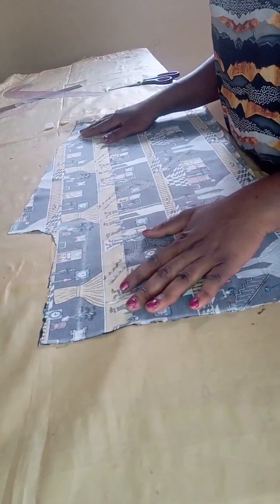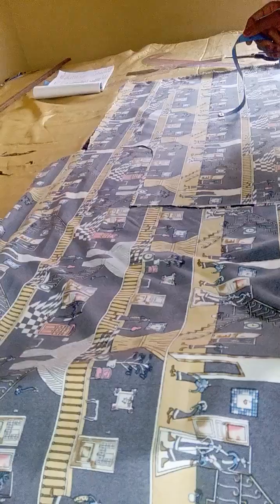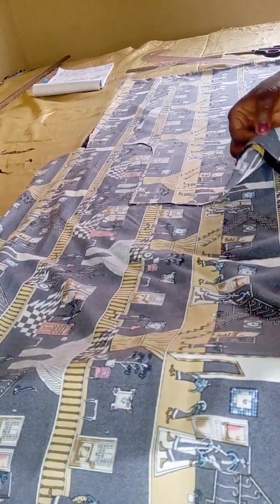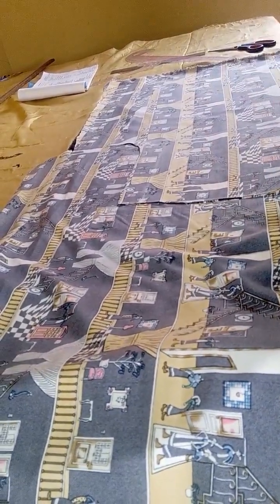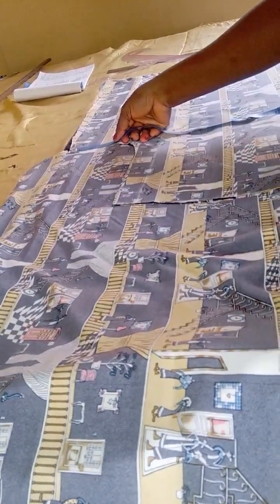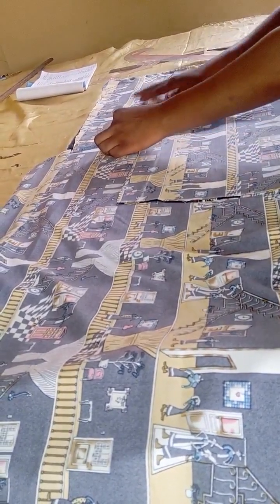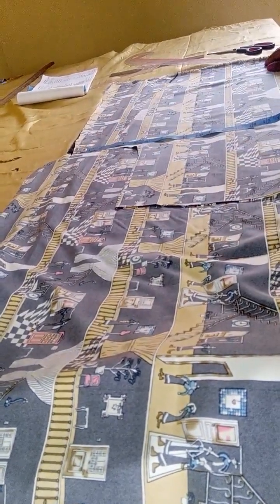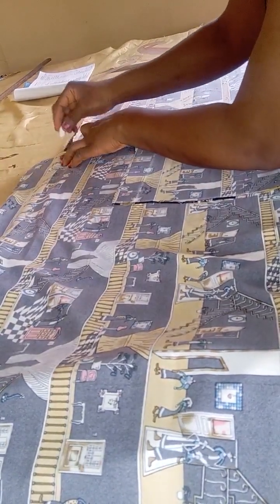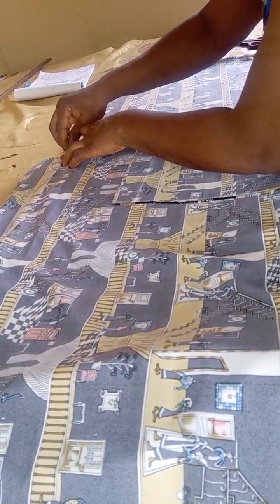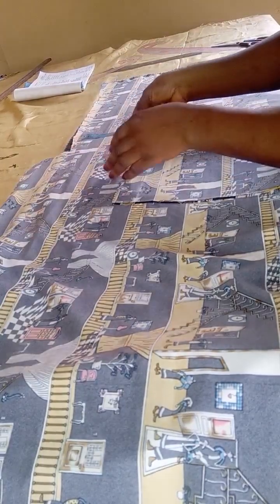I'll place it to cut the back knicker also. I've already placed the front pattern. So I'll be tracing it. I'll be adding 3 inches at the crotch depth again. 3 inches. If your client is a small size, you can add 2 inches. But this is a plus size, so I'm adding 3 inches.